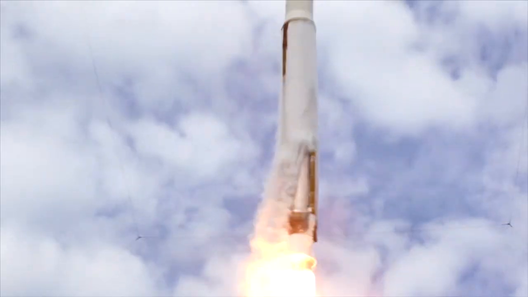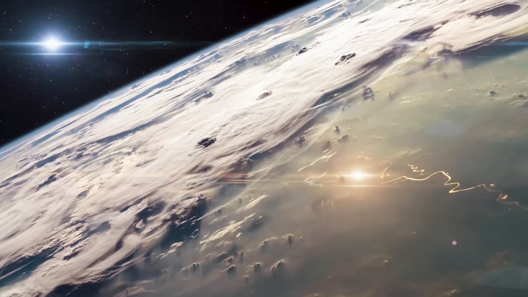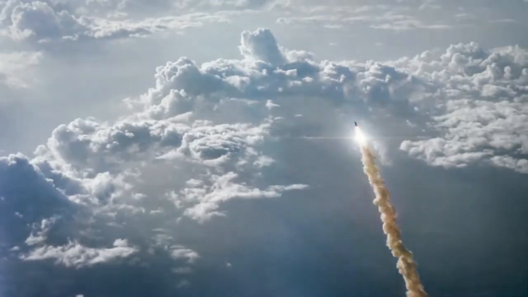The Atlas V with Maven, looking for clues about the evolution of Mars through its atmosphere.